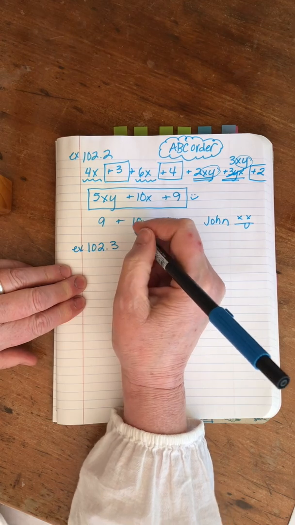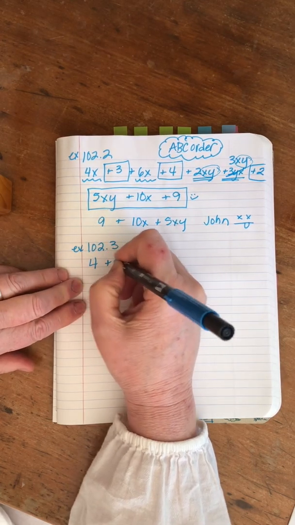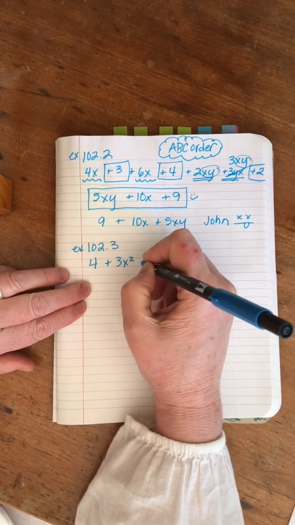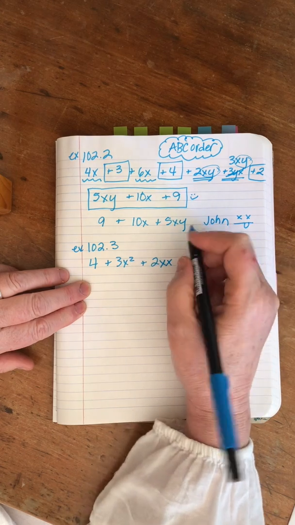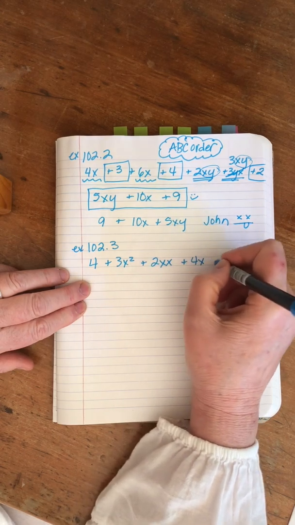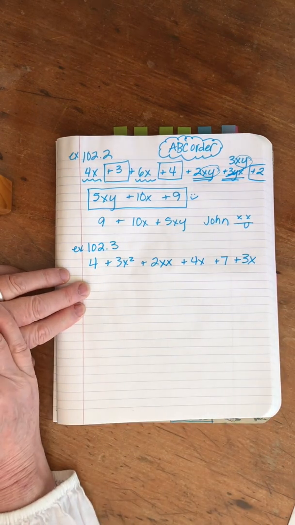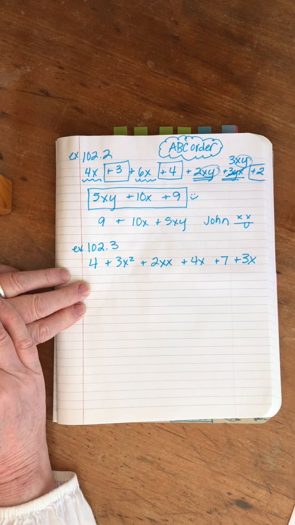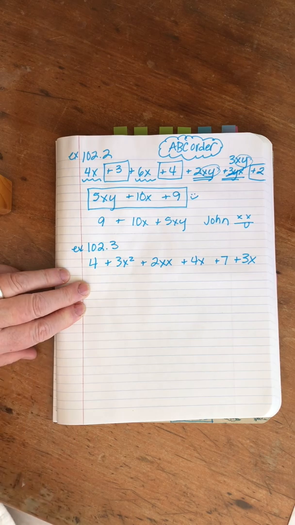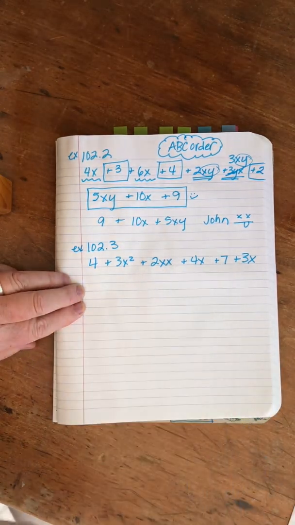Here comes another one. Ready? I'm going to write it down exactly as it is in the book, and then I'll tell you what I would do differently if I were doing this as my homework. Double checking. Okay, what I would have written differently is this one.